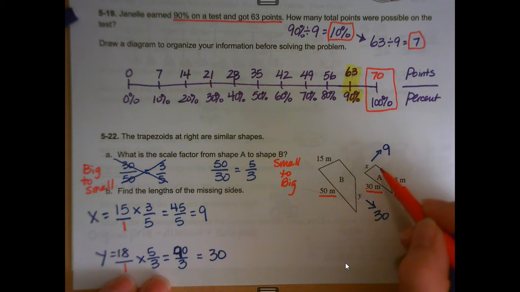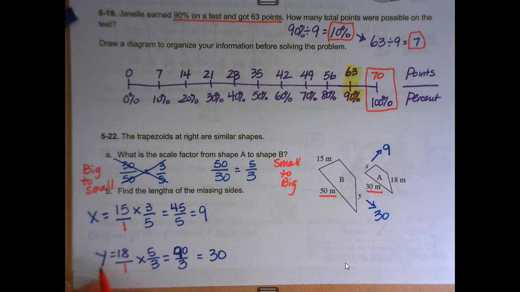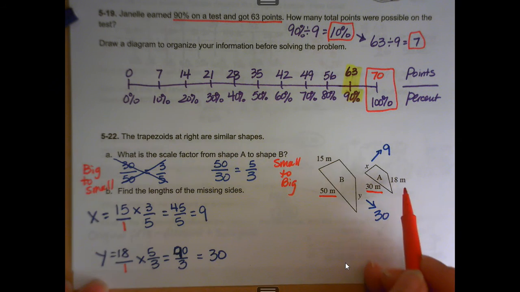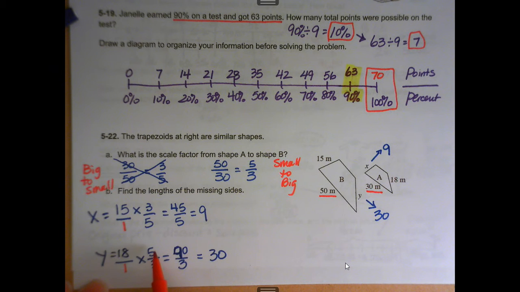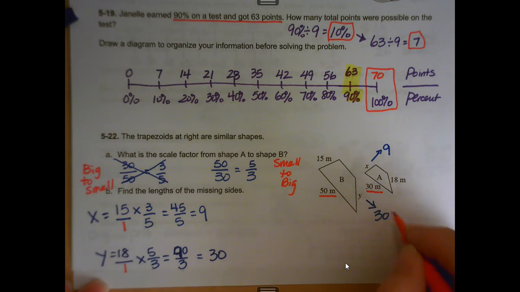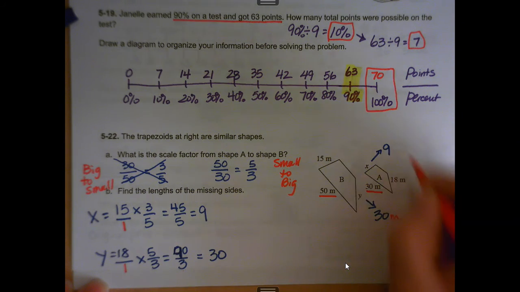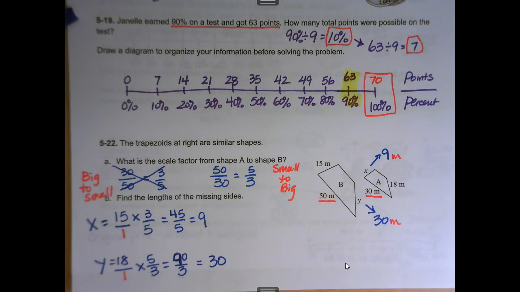So x equals 9. For y, I am going from small to big, which helps me to remember that I need to have a fraction that is bigger than 1. Y equals 18 over 1 multiplied by 5 over 3. Do the math and I get 90 over 3, which reduces down to 30. And I should also remember that labels are important.